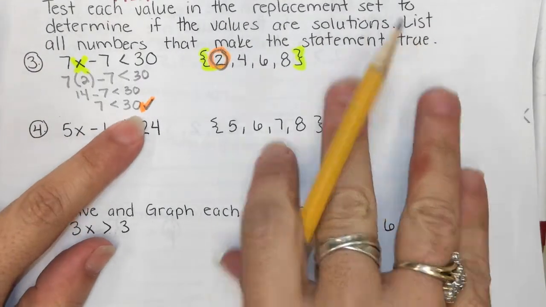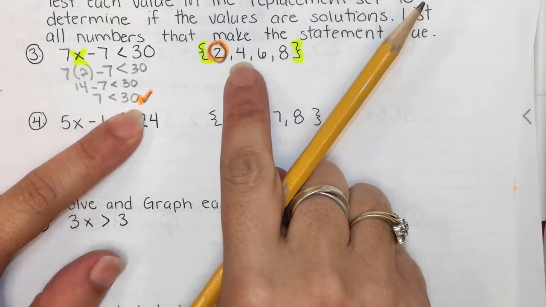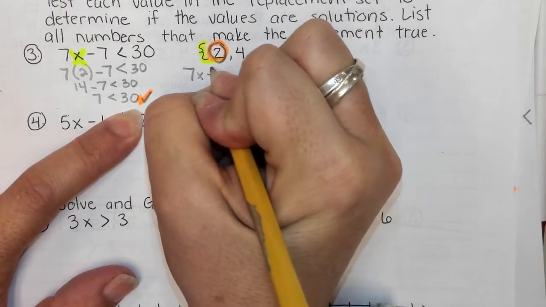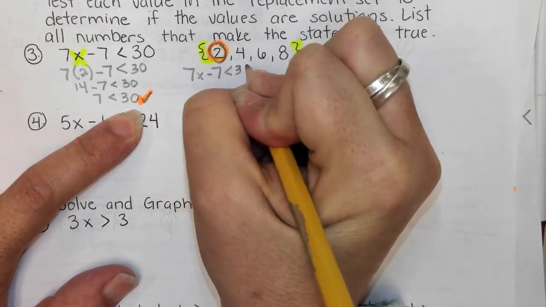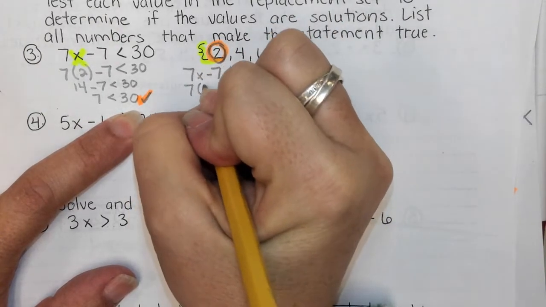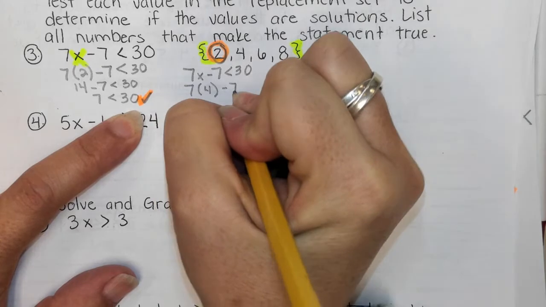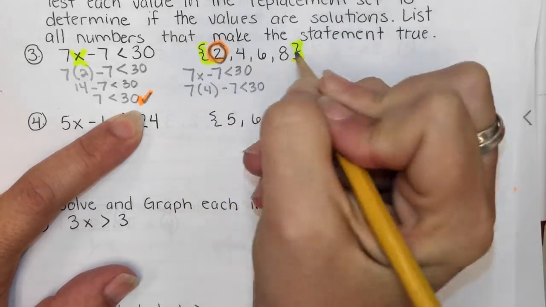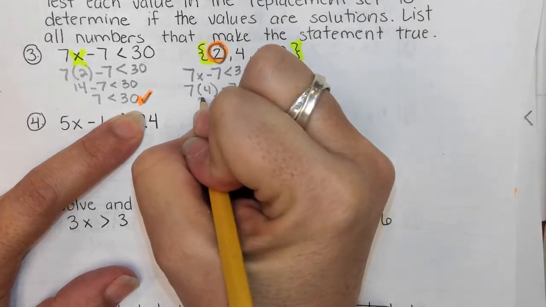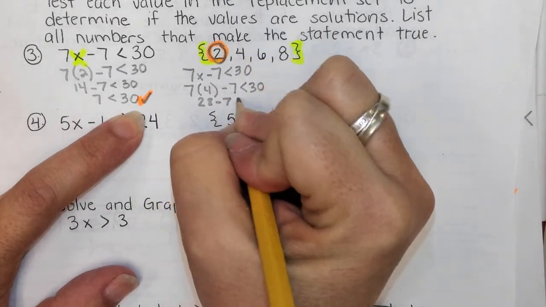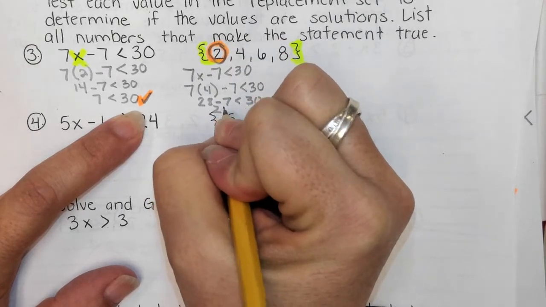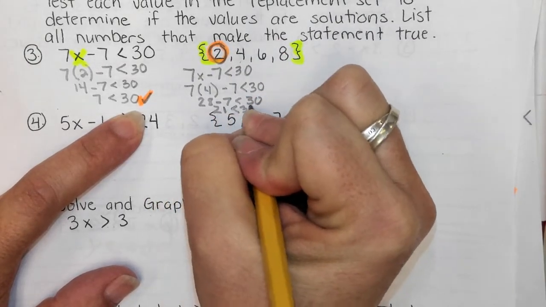Okay. Now I got to test the next number, which is a 4. I got to copy the problem, just like we do in algebra every time. We got to fill in for x. Do not skip steps. Can't skip them. 28 minus 7, and that is 21, which is less than 30.